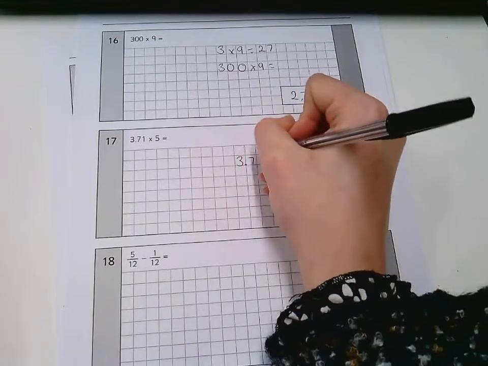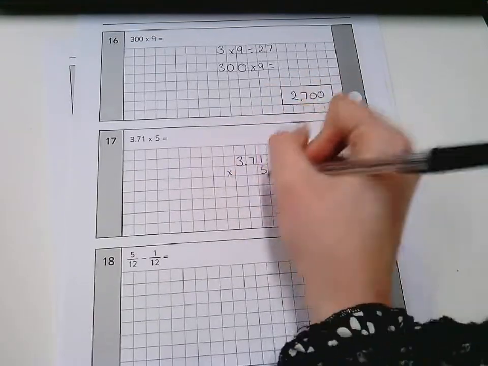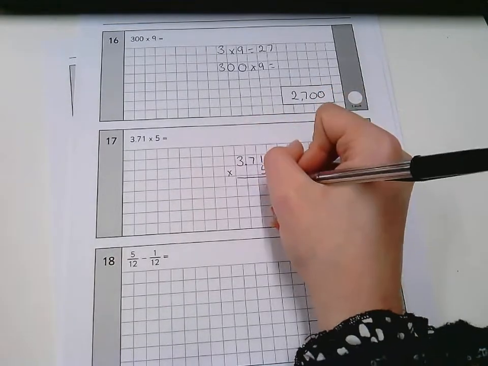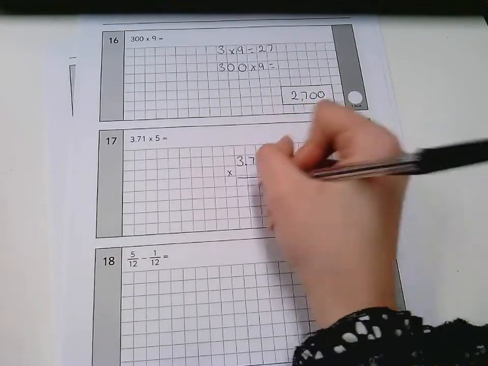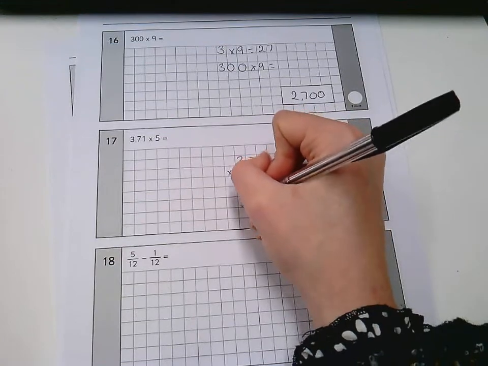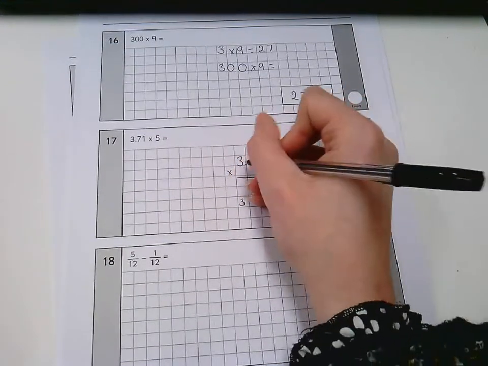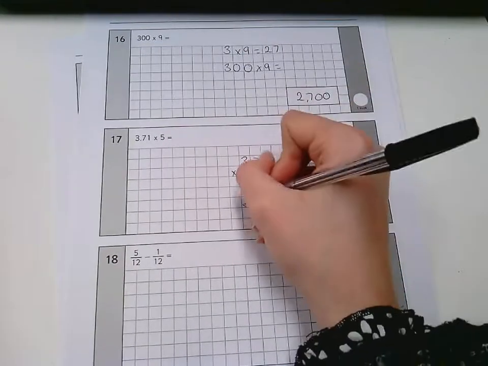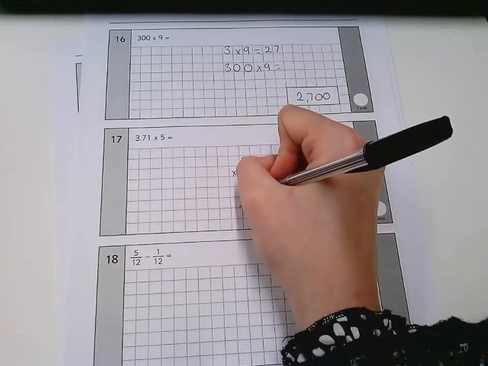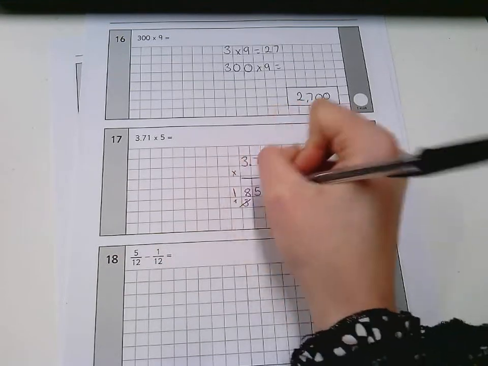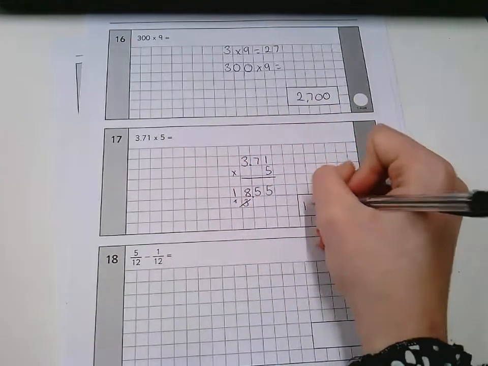We did this before Christmas, so 371 times by 5. Just multiply it like normal. So 5 times 100th is 5 hundredths. 5 times 7 tenths is 35 tenths. So there's my 5 tenths. Rename my 30 tenths as 3 wholes. 5 times 3 wholes is 15 wholes. Add these 3, 15, 16, 17, 18. Don't forget your decimal point. 18.55.